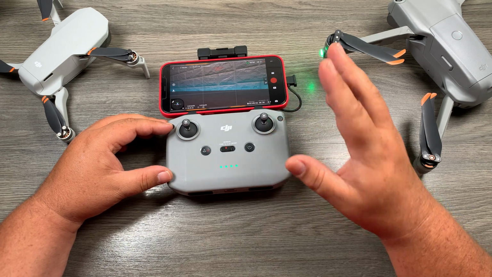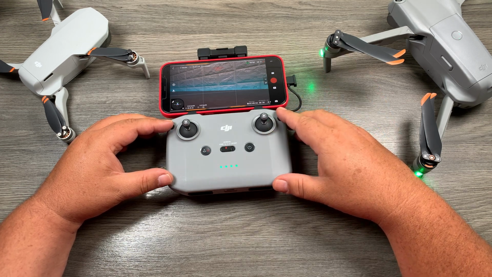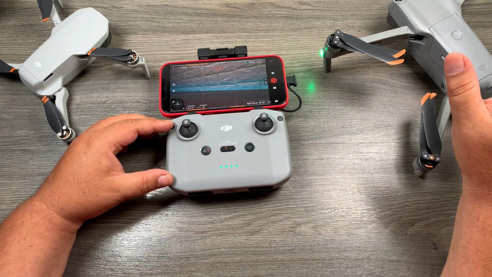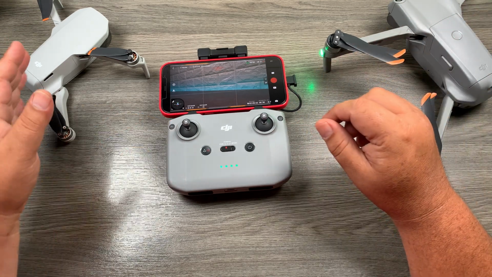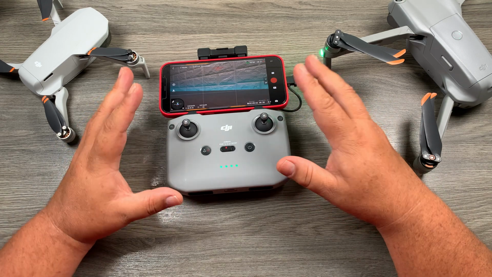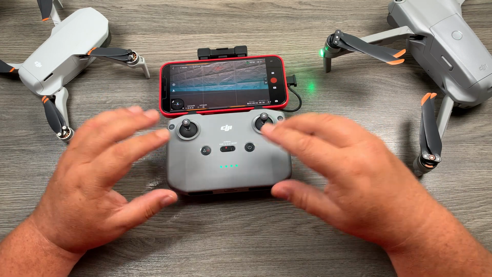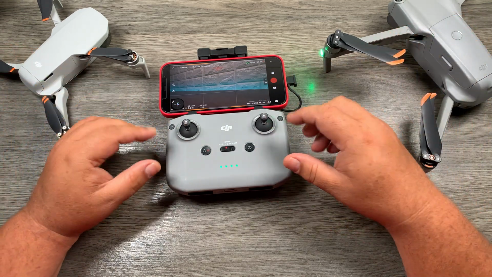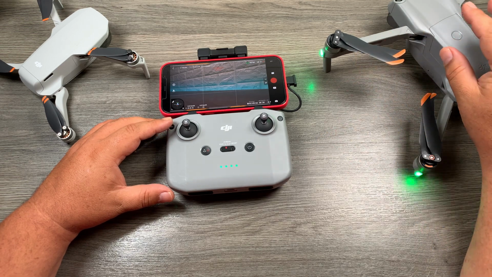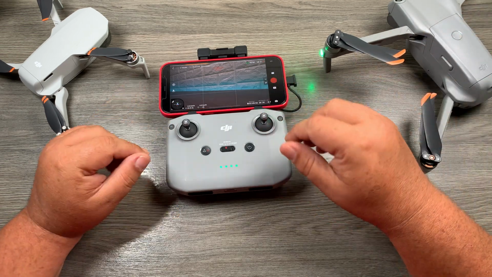This is a fairly minor update. They have made some interesting changes. As far as I can tell, there is no firmware update for the Air 2S or the DJI Mini 2. Mainly just a few interface changes. This update reflects all the drones that can be used with the Fly app. Now some of the updates are geared specifically for the Air 2S, and we'll take a look at all these things here in a minute.